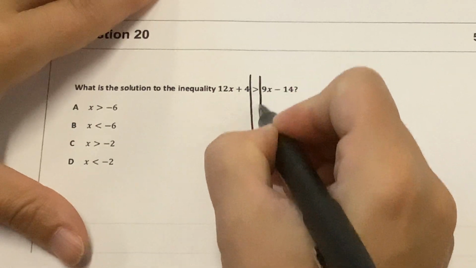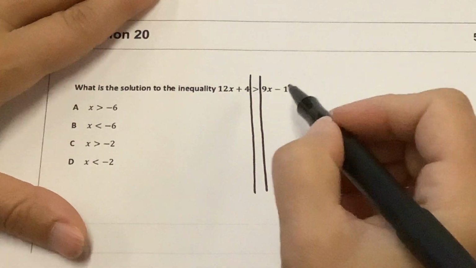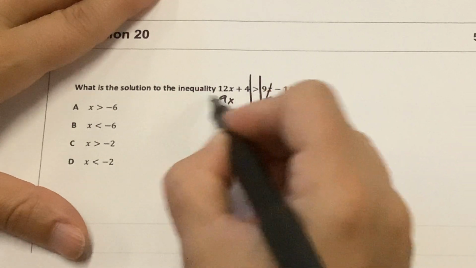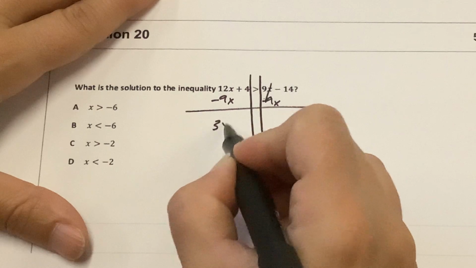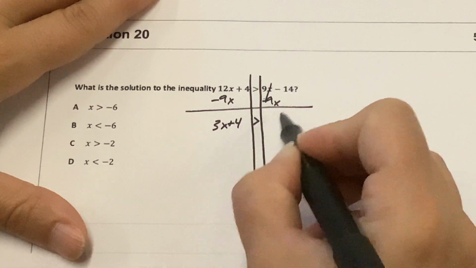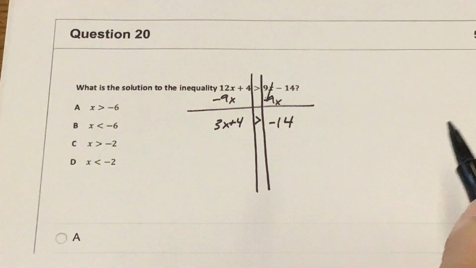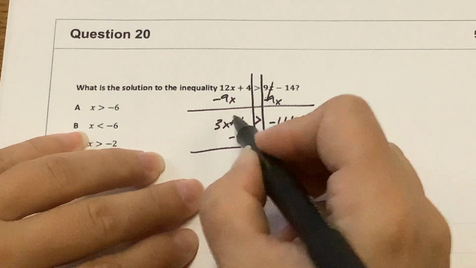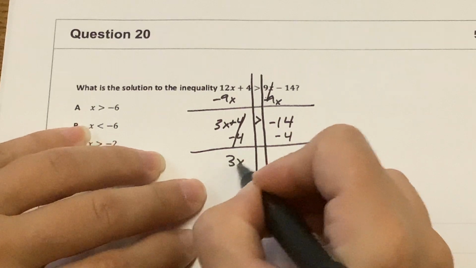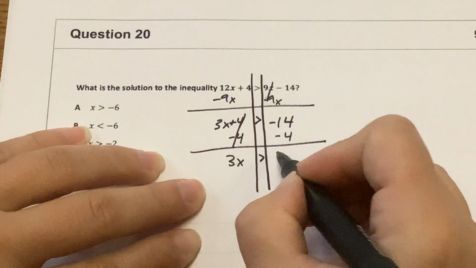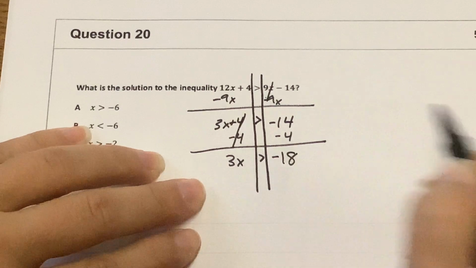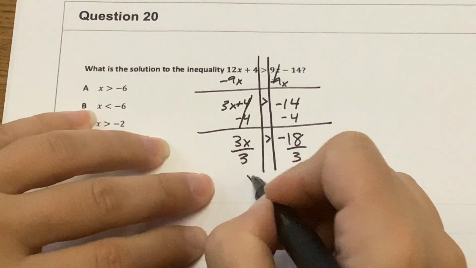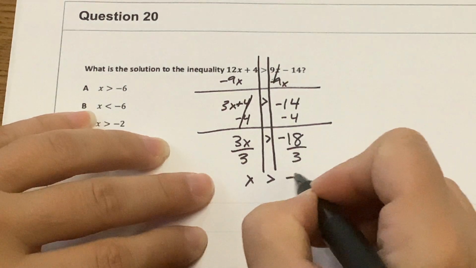What I would do is draw a double line around that inequality, and I would move that 9x by subtracting. And so 12 minus 9 is 3x plus 4. It's still greater than, and it's negative 14. And then from here, you would subtract 4 to get your variable isolated. You have 3x is greater than negative 14 minus 4, which is negative 18. And then you would divide by 3, and x is greater than negative 6.